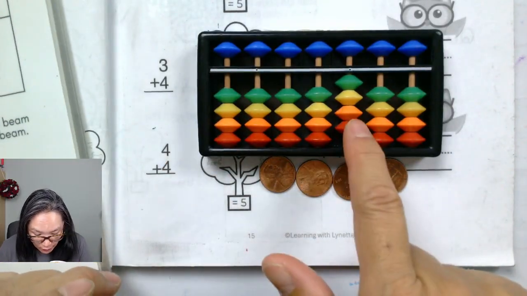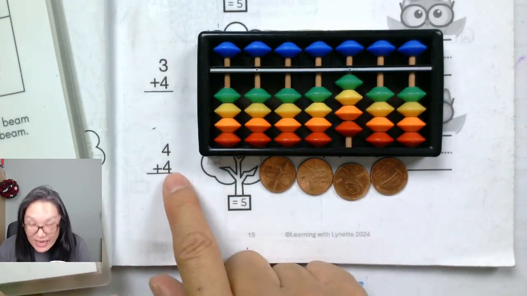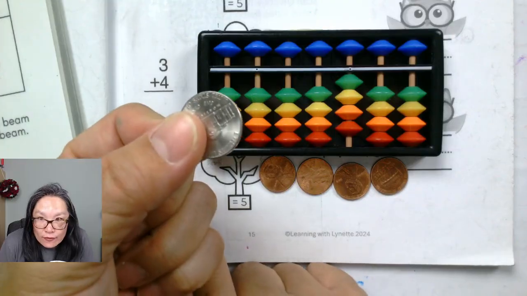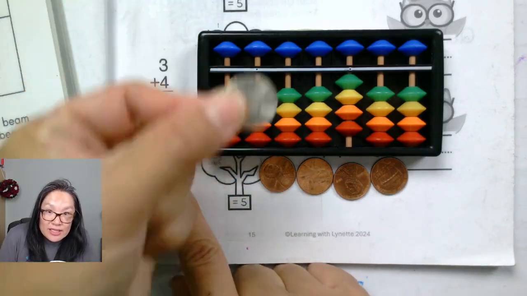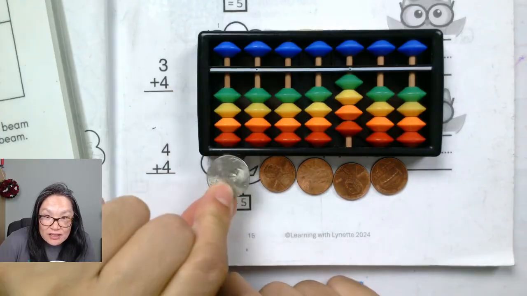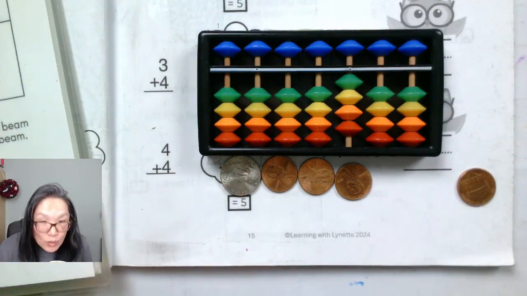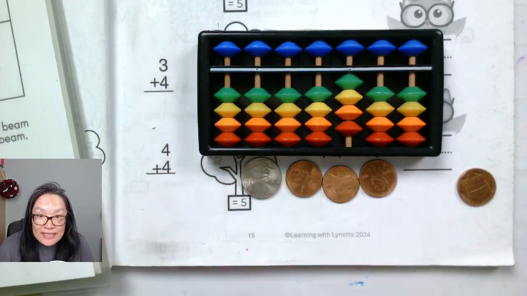Well, I want to have my 4. I have my 4. 1, 2, 3, 4. But I only have a nickel. I want to give you, it's more than enough, right? If I give you this nickel, this 5 cents, it should be enough. But I've given you too much. You need to give me back 1 penny. So my final answer is 8.